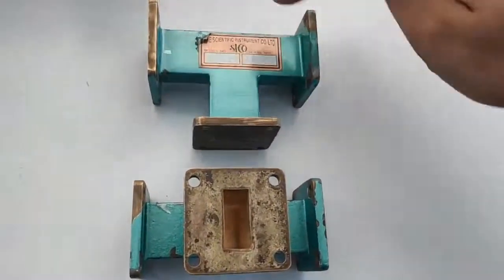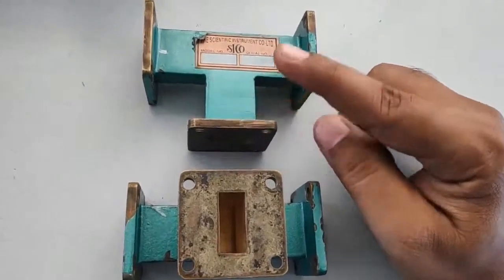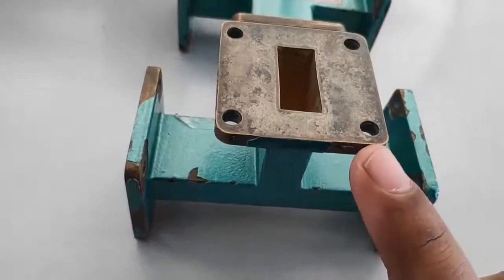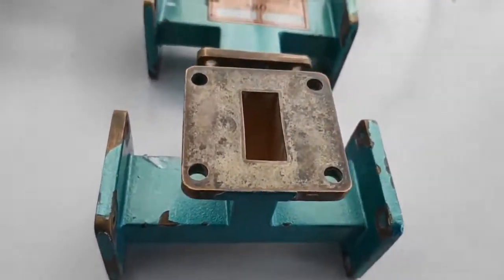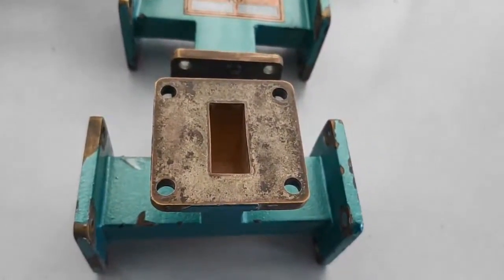These two ports are called collinear ports, and this is called the side arm. In this case it is the H arm and in this case it is the E arm. So the side arm is connected to the collinear arms. First we shall consider the E plane T and conduct the experiment.